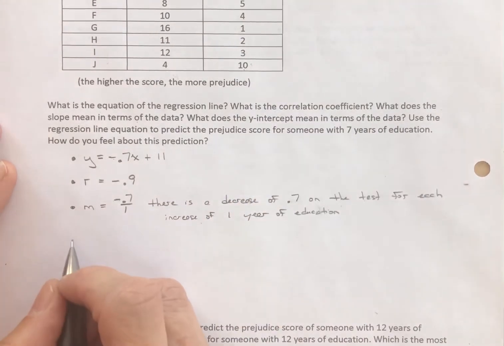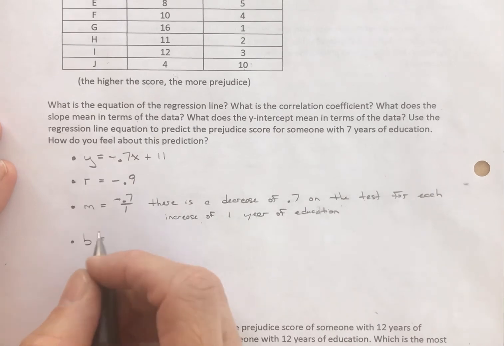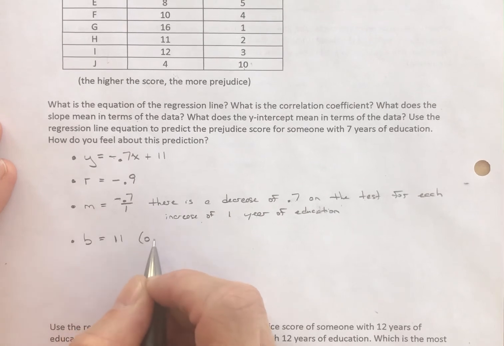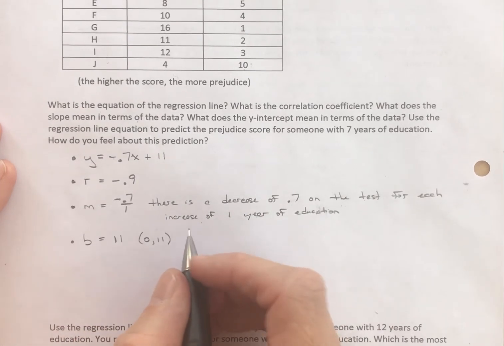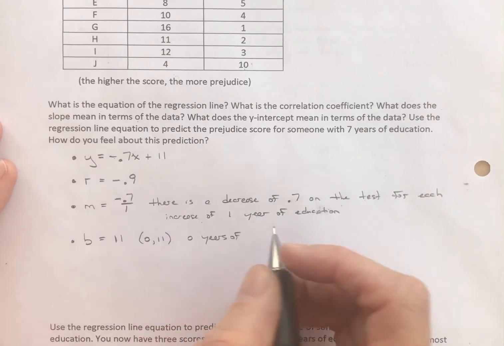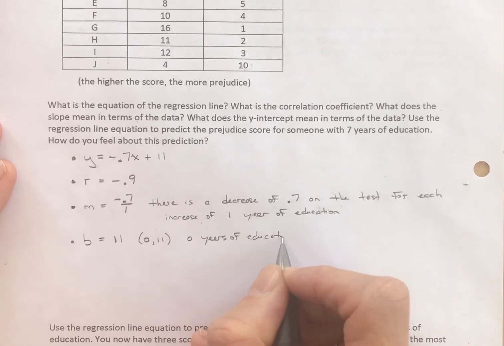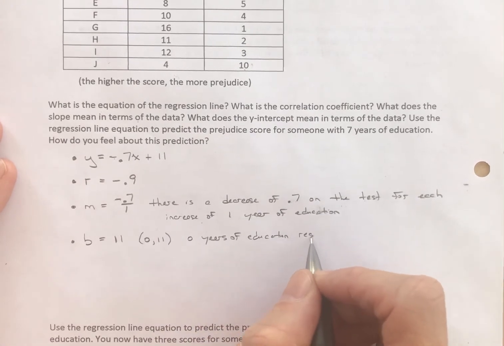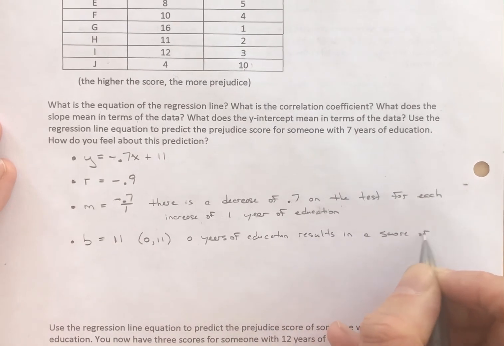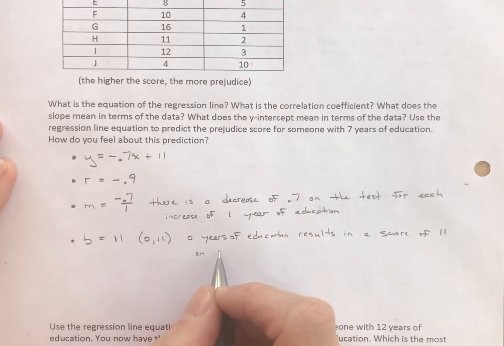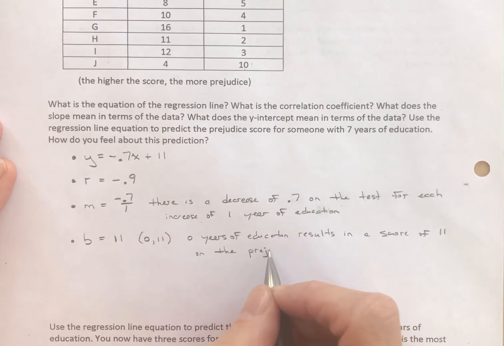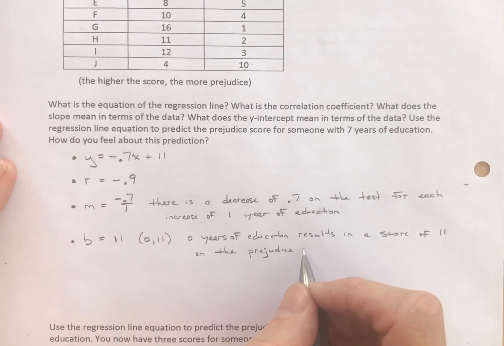Okay, what does the y-intercept mean? Well, b is equal to, our y-intercept is 11. What this means is 0 years of education results in a score of 11 on the prejudice test.